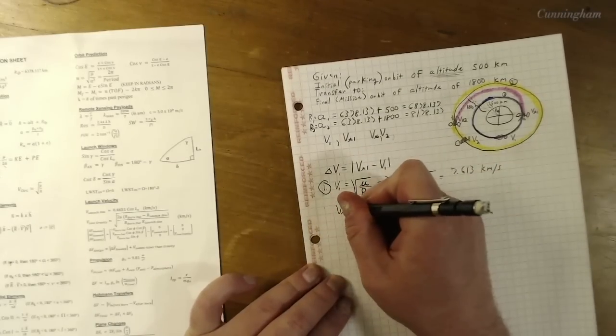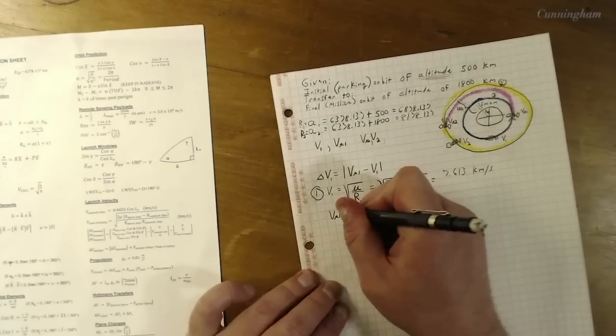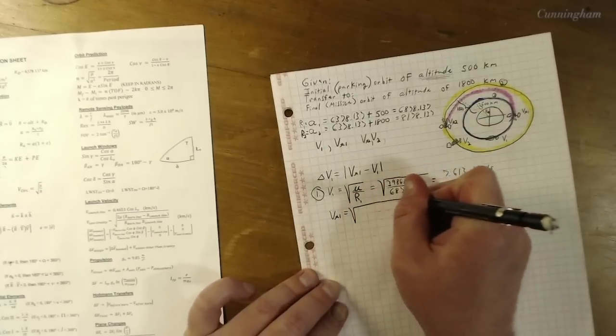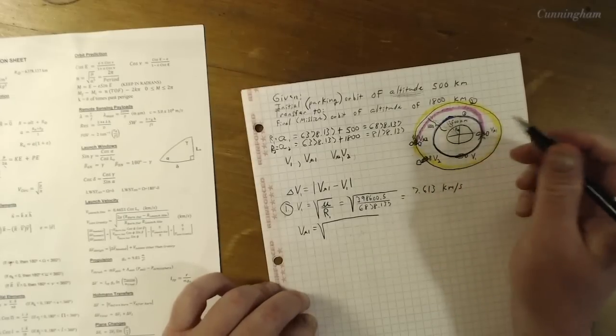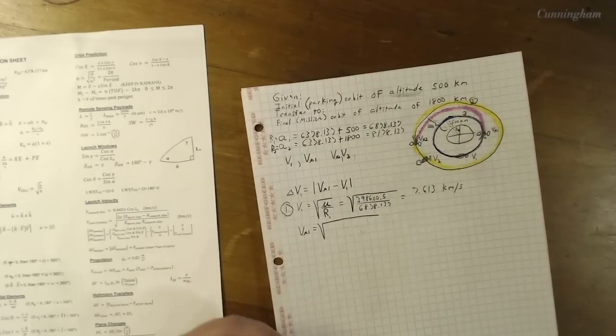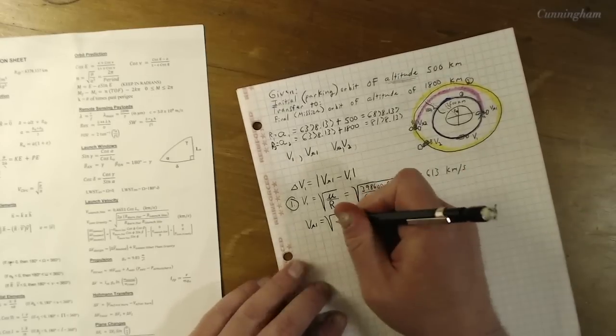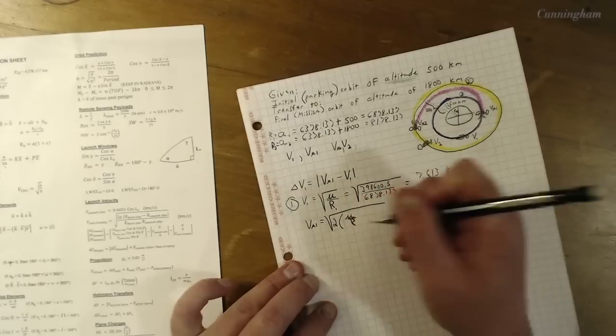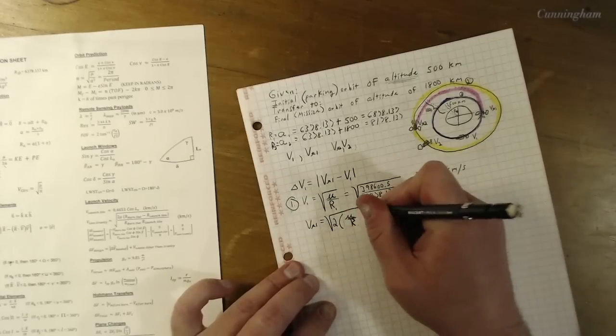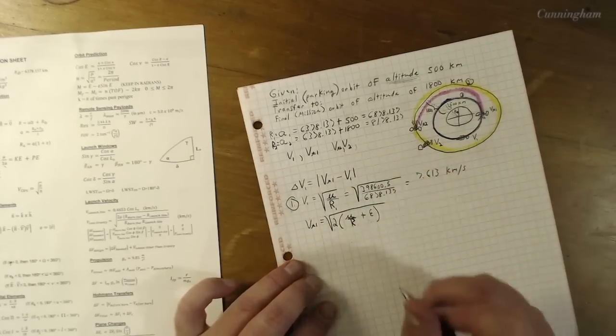we want to find the velocity right after the satellite fires its thruster. And of course, it's still going to be right here in its R1 orbit, right? Its first orbit, its parking orbit. And the equation sheet tells us that's the square root of 2 times mu over r, plus epsilon. Okay, so which r?